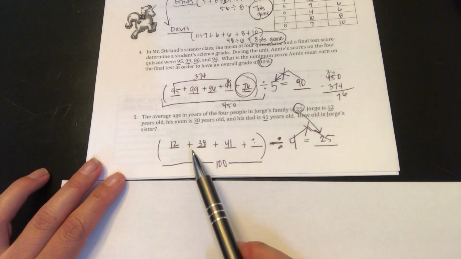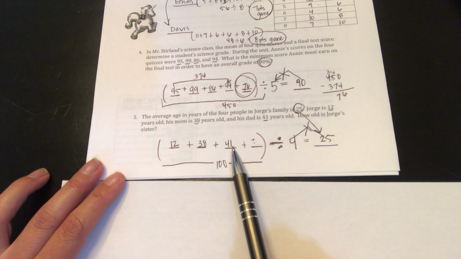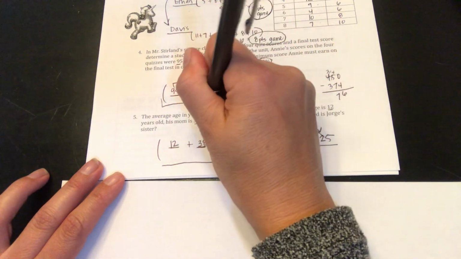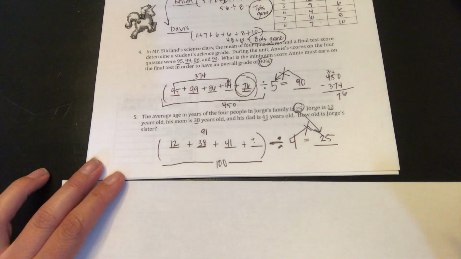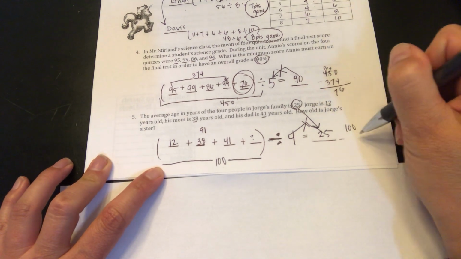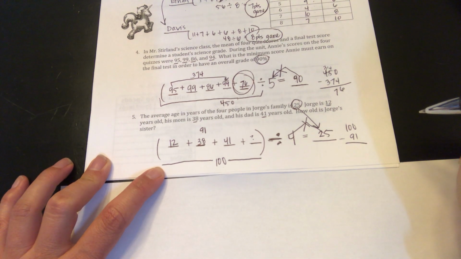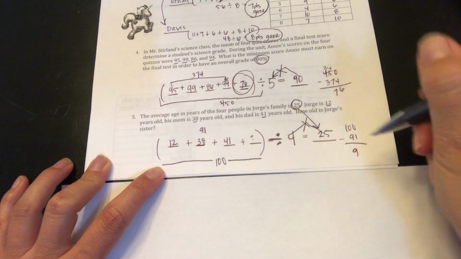Well, if I add 12 and 38 and 41, I get a total of 91. So now I can take my 100 and subtract 91, and I am left with 9.